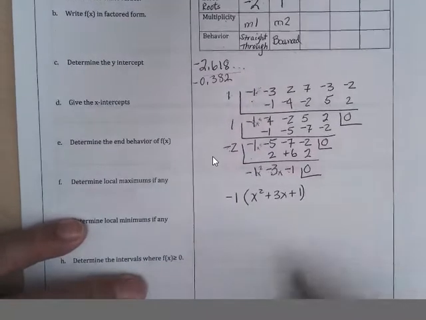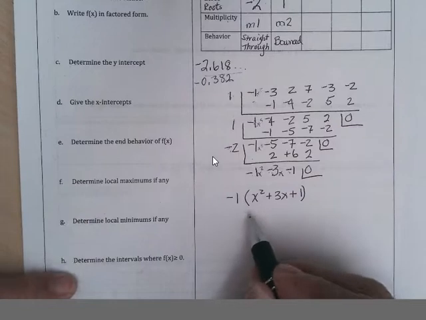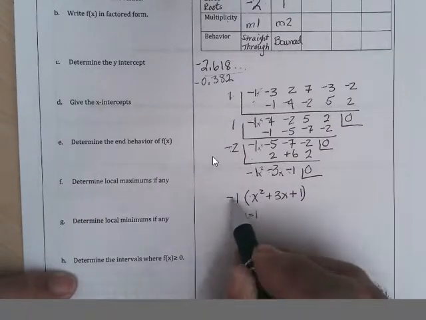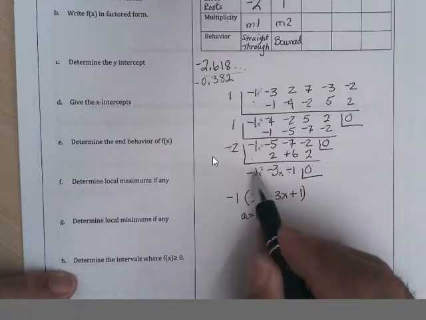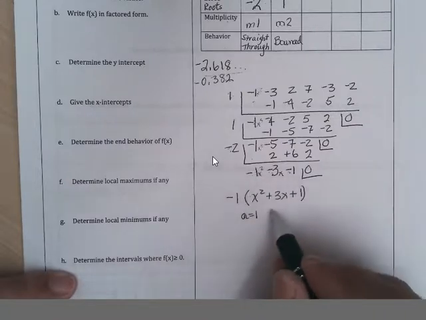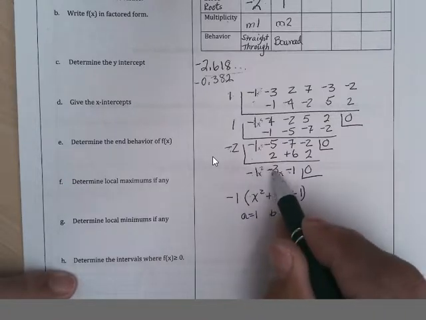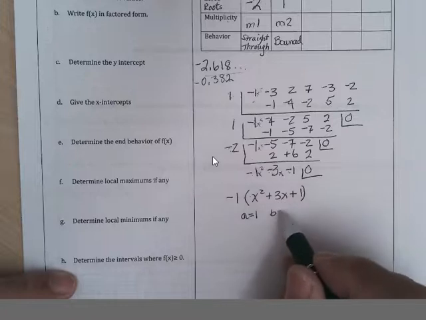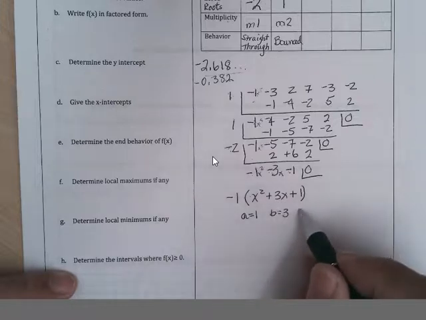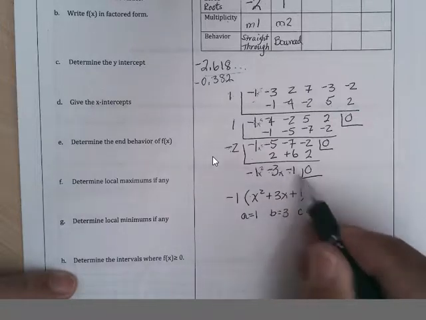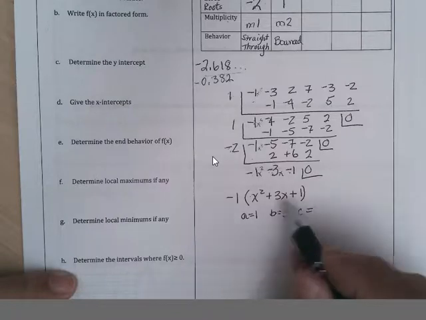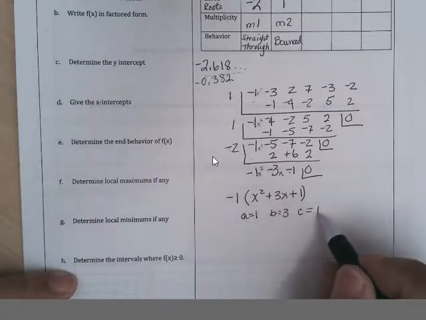So, quadratic formula, I need to know what a is. And there's 1x squared. Now, if you left the minus in there, it would have been minus 1. B would have been minus 3, but now that I factored out, it is 3. And C could have been minus 1, but it's going to be plus 1 because I factored out the minus 1.